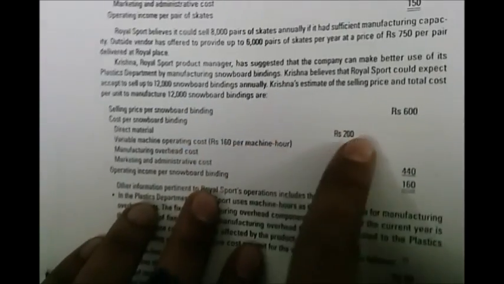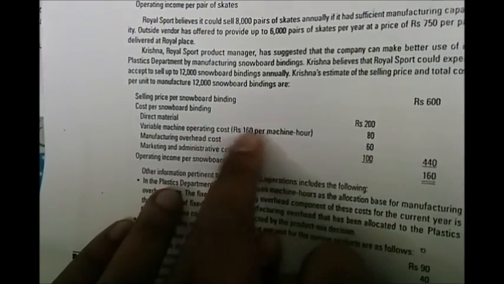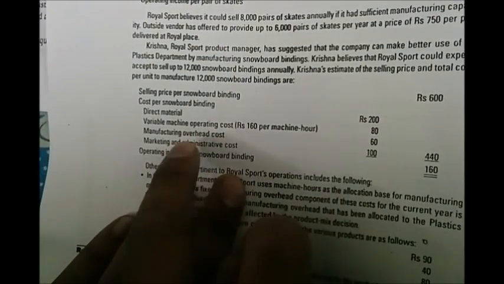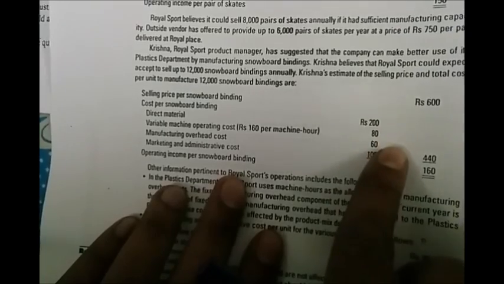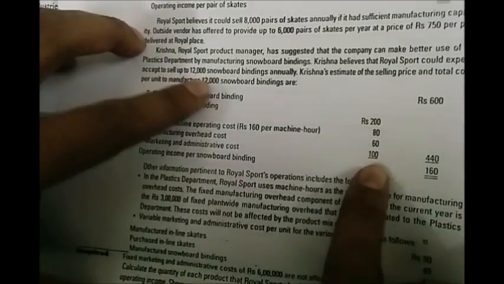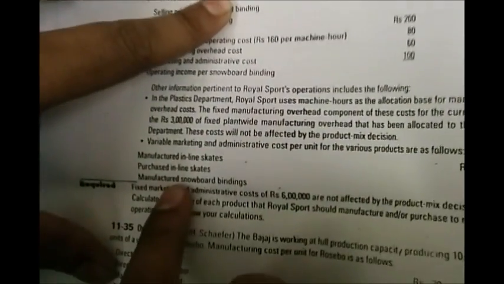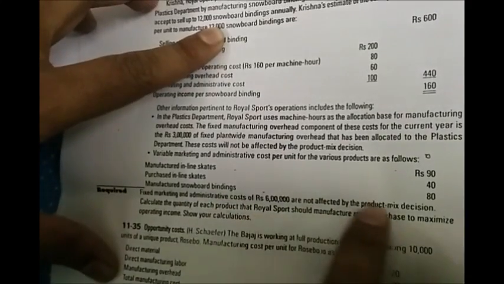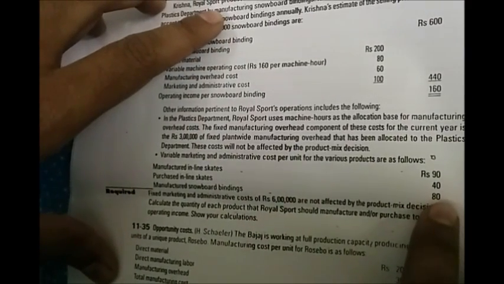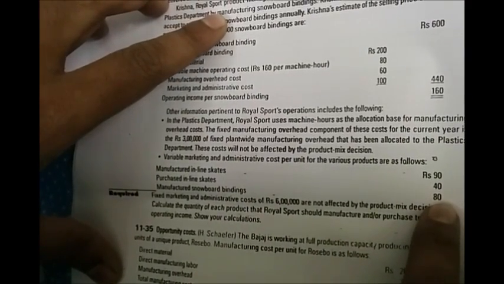Now coming to the snowboard part. We see snowboard, same like that: direct material 200, variable machining operating cost 80, manufacturing overhead cost 60, marketing cost 100, and manufactured snowboards have an additional cost of variable marketing of 80 rupees.